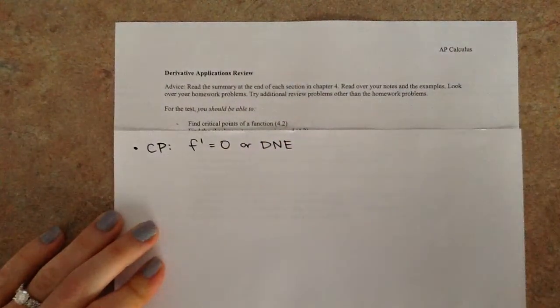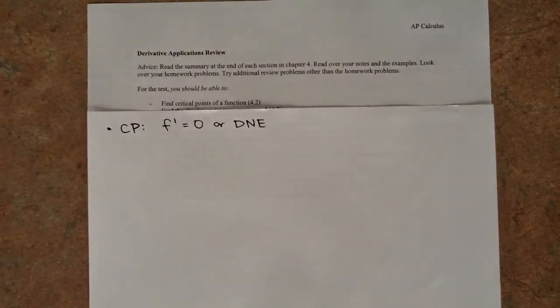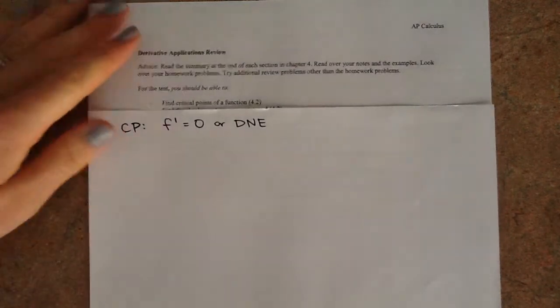Is D and E okay for doesn't exist? You guys good with that? Okay, so the derivative either equals 0 or does not exist. Polynomials you don't have to worry about. Polynomials will always exist. But if you have rationals, trig, something like that, make sure you check for where it does not exist.